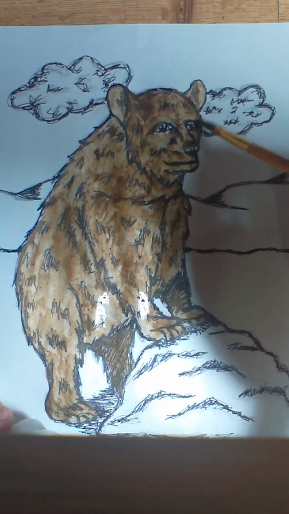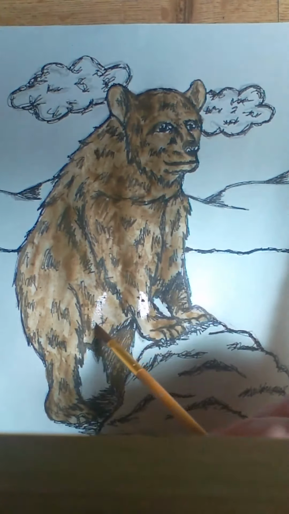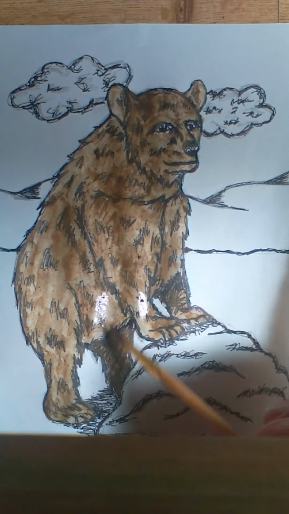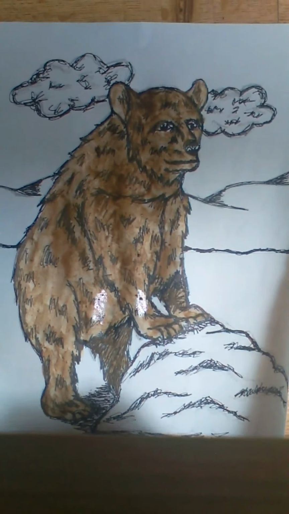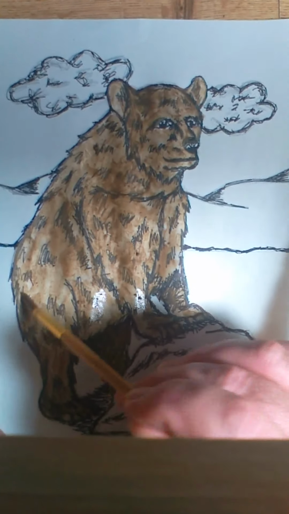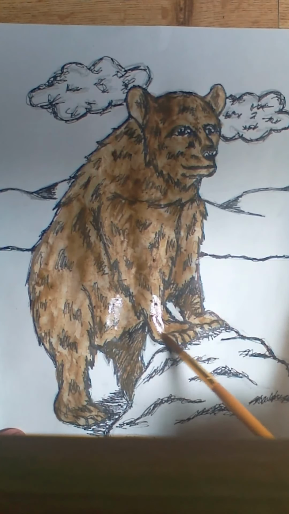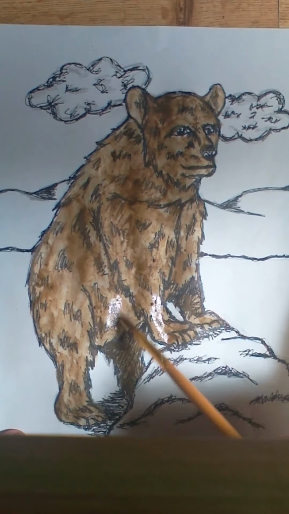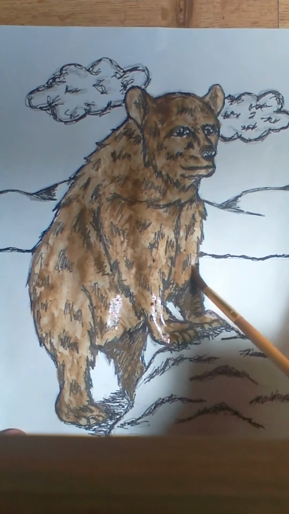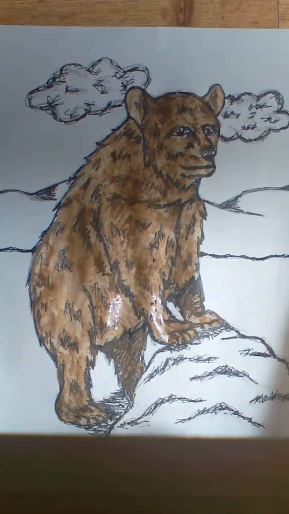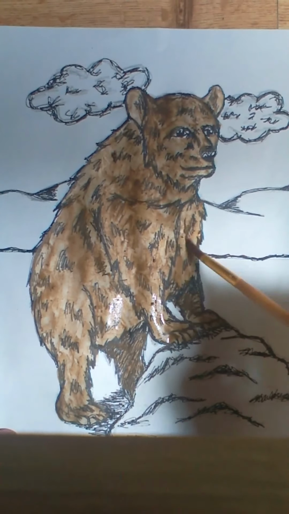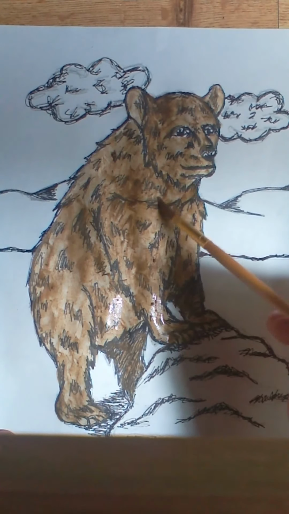Definitely let the paper dry a little bit first before you hit it up with a second layer. And when you're looking for particular areas where you can darken, just think about where some shadows might hang out.